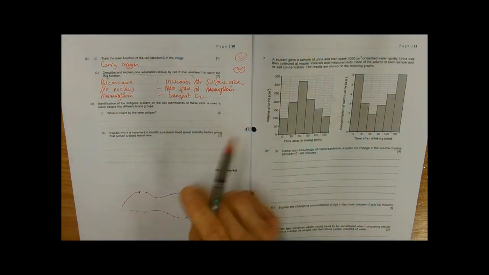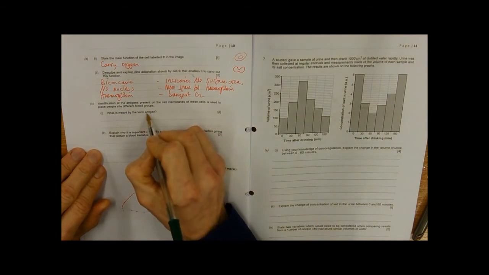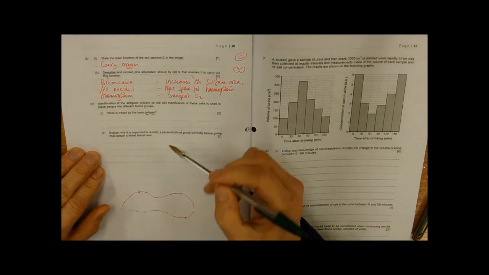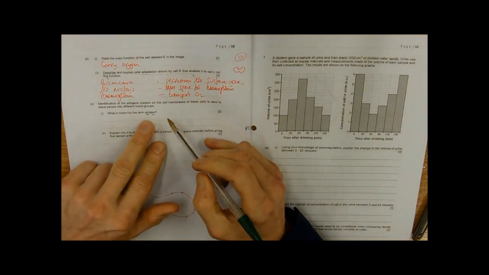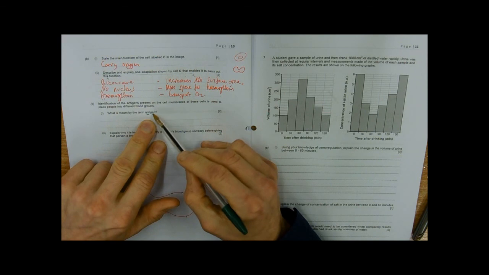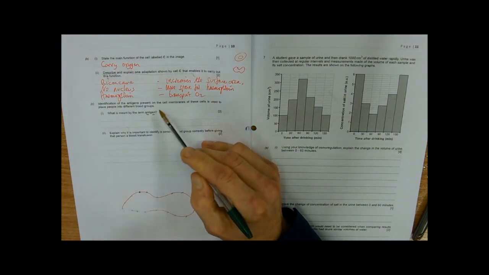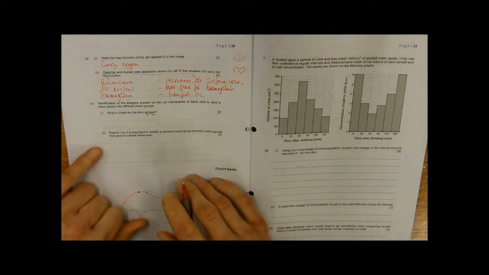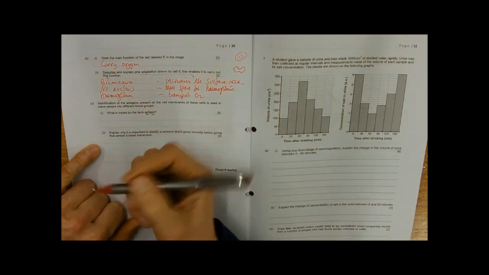What is meant by the term antigen? And I say it like that because it generates antibodies. That's the way I remember it. So it's an antibody generator, or will lead to that. But what actually is it? It's a protein.